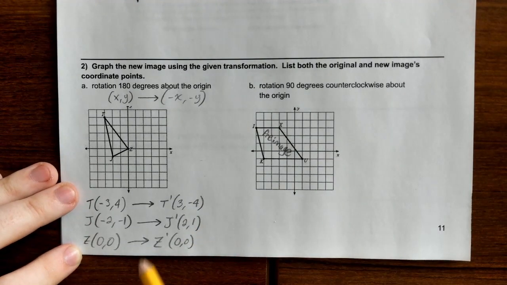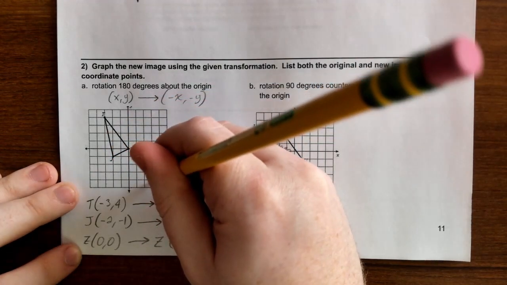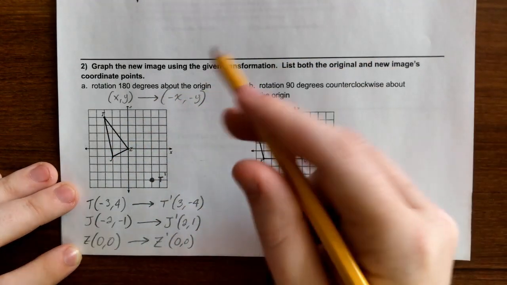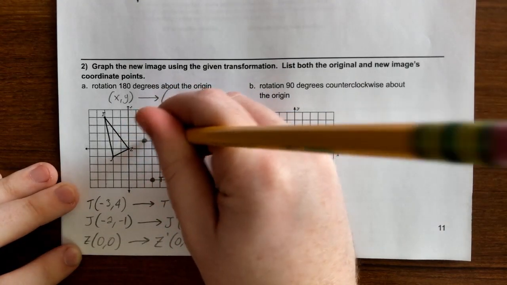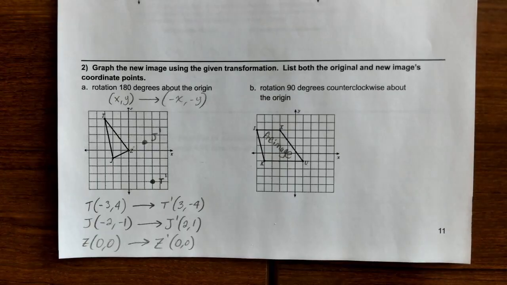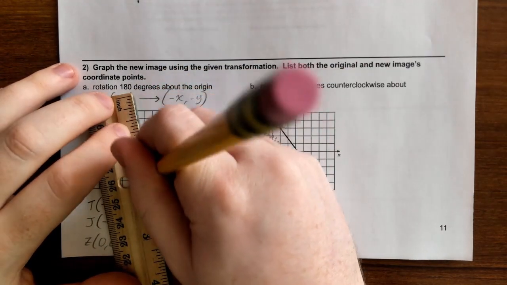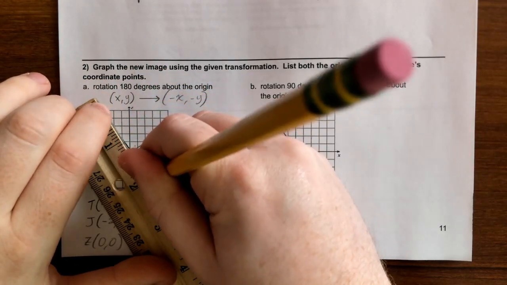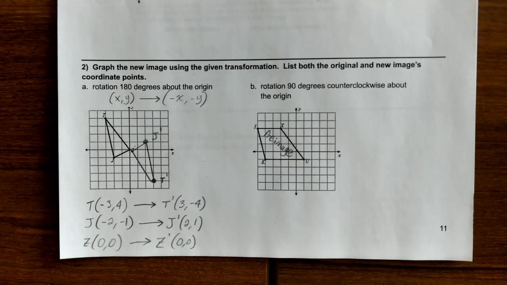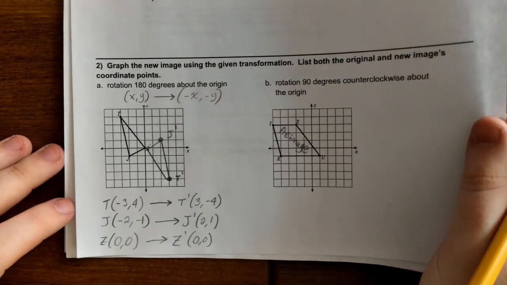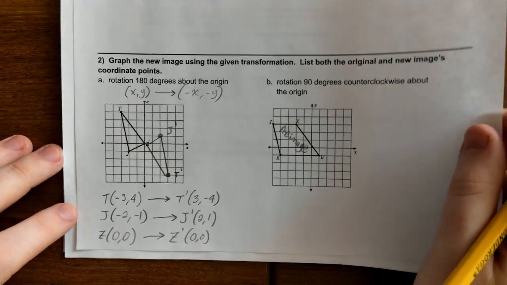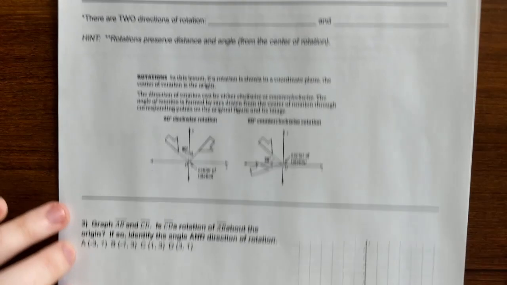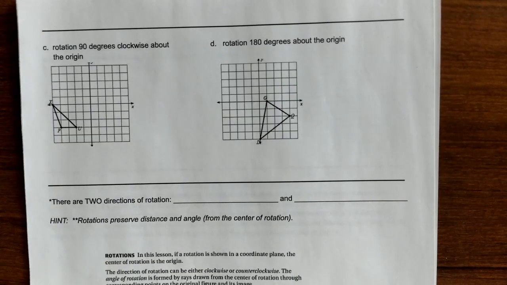So when we graph these new coordinates, we get T prime, which is all the way right here. We get J prime, which is all the way up here. And Z prime is just right where Z was. We just got to connect them. And we will end up with a 180-degree rotation. There we go. Once again, practice makes perfect, and these are going to be rules that we eventually memorize. So, I do, once again, want you to try out B, C, and D, and then after which point we will have a chance to go over some new content. Once again, pause the video and try B, C, and D.